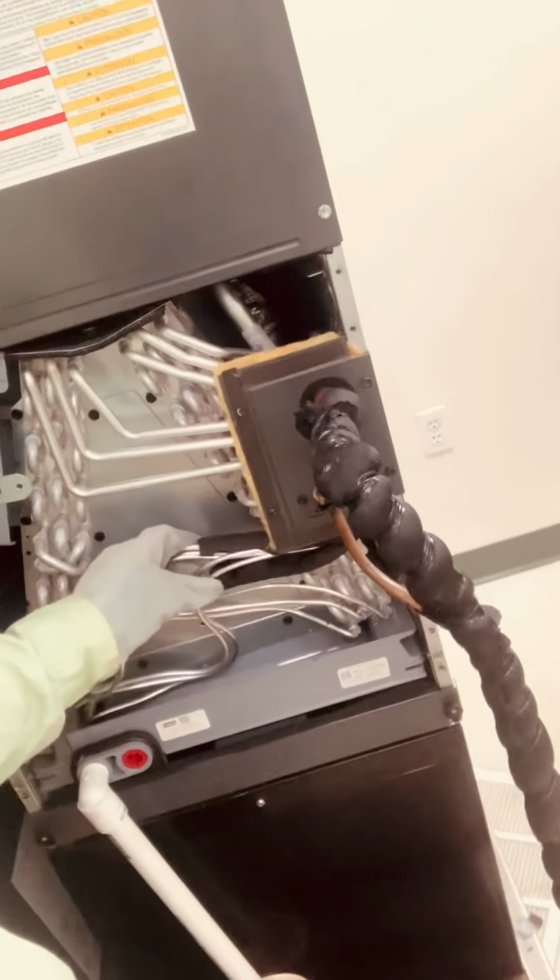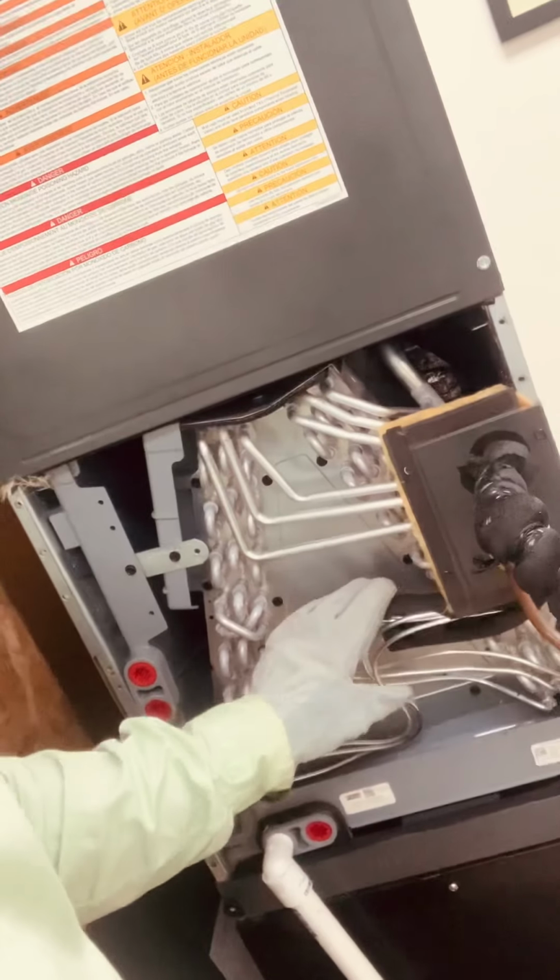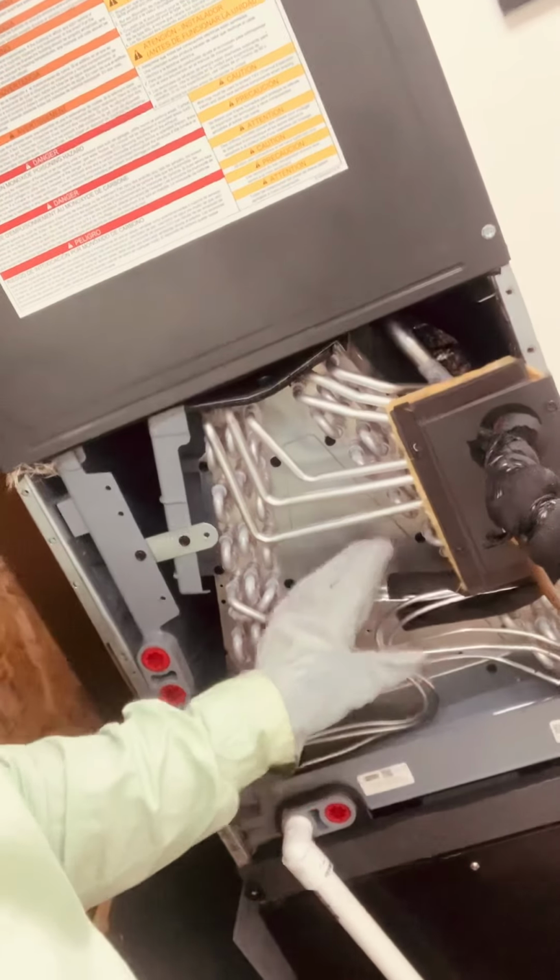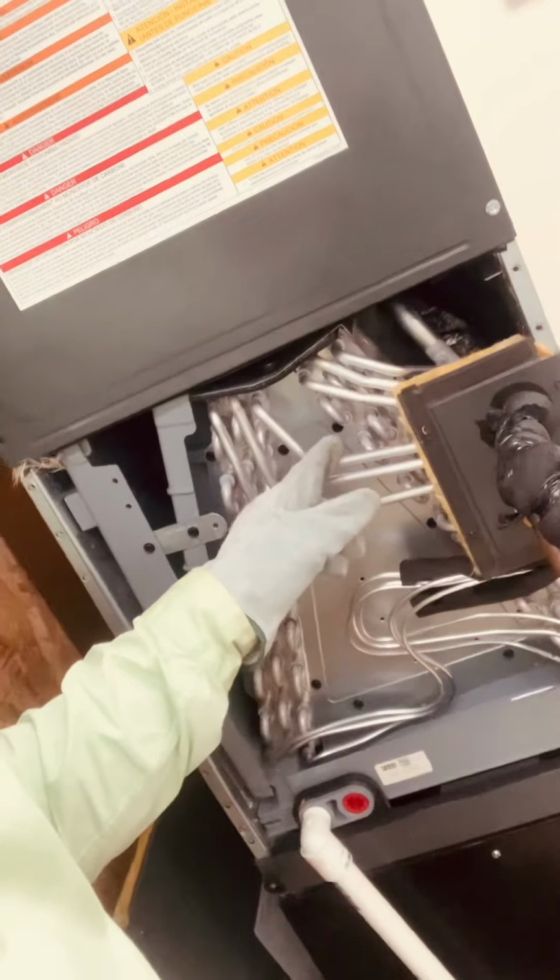Now, when it goes into your metering device, the purpose of the metering device is that it needs to control the liquid refrigerant that's going into my evaporator. And it does that by dropping the pressure and dropping the temperature dramatically.